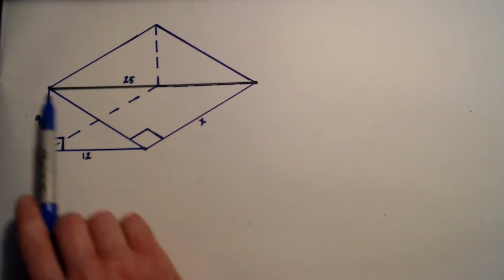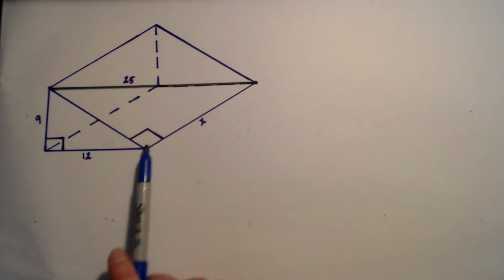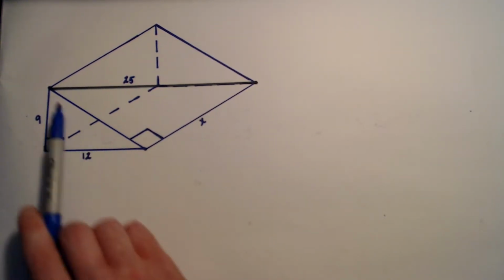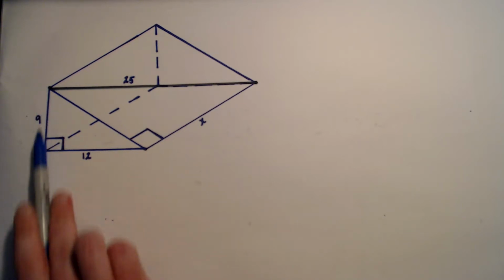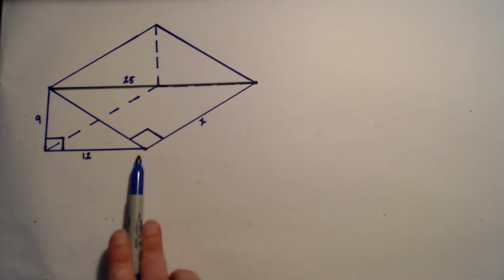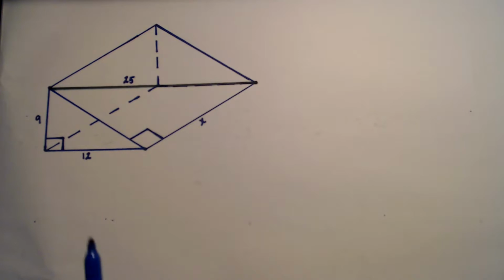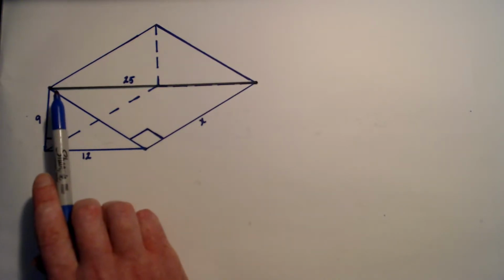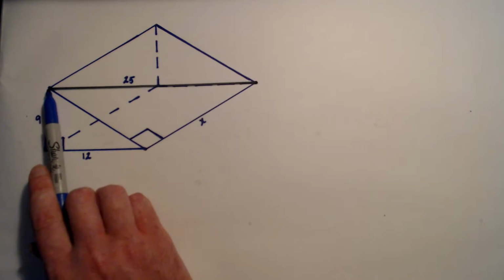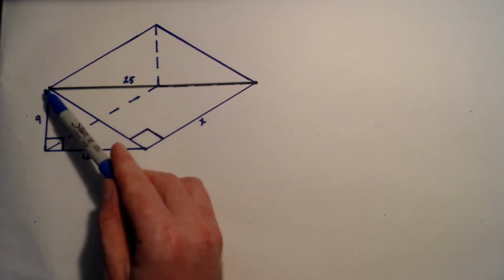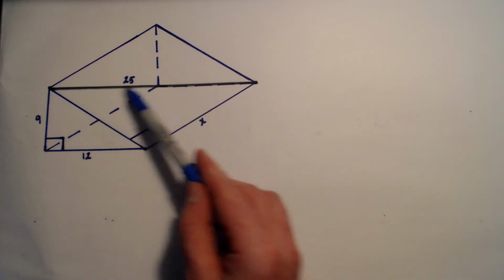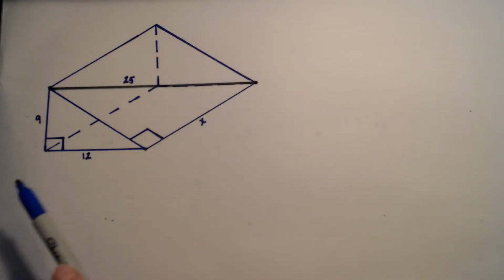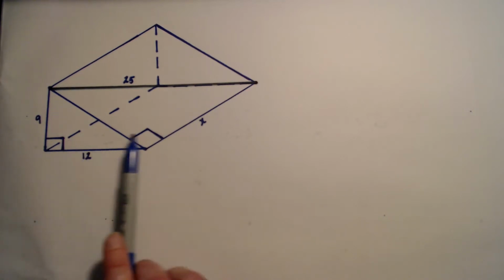It looks like a wedge. It's wide here, comes down to this narrow point right here. And I'm given some dimensions. I'm told that it has a height here of 9, has a length here of 12, and that the diagonal from this top left, if you like, looking in this direction, top left to this bottom right, is 25. That I'm given this diagonal. I'm also given that I have a right angle here, and I have a right angle here.